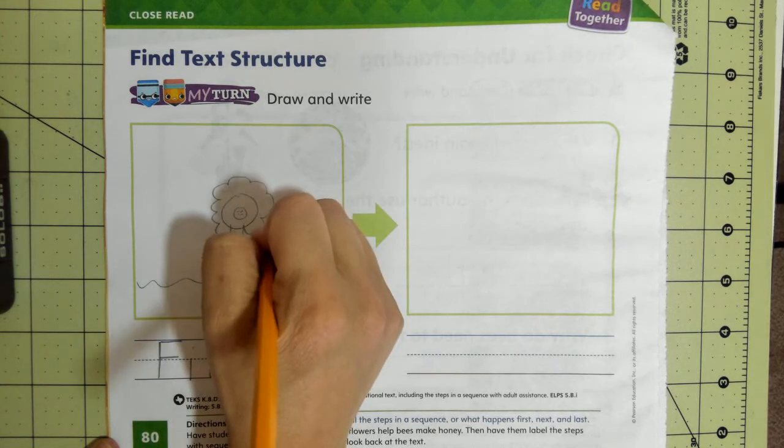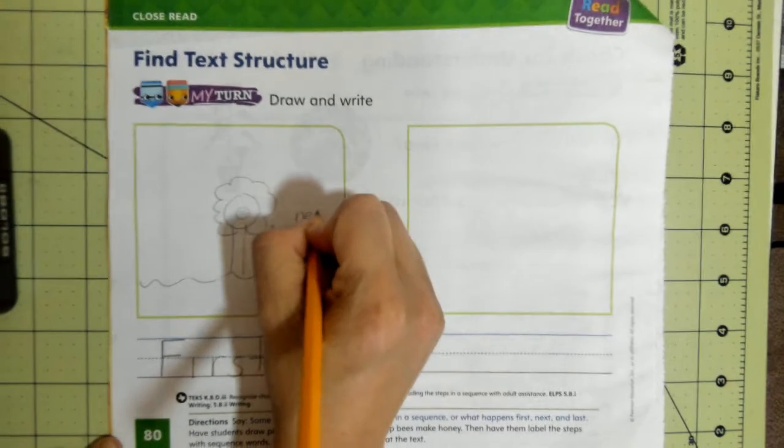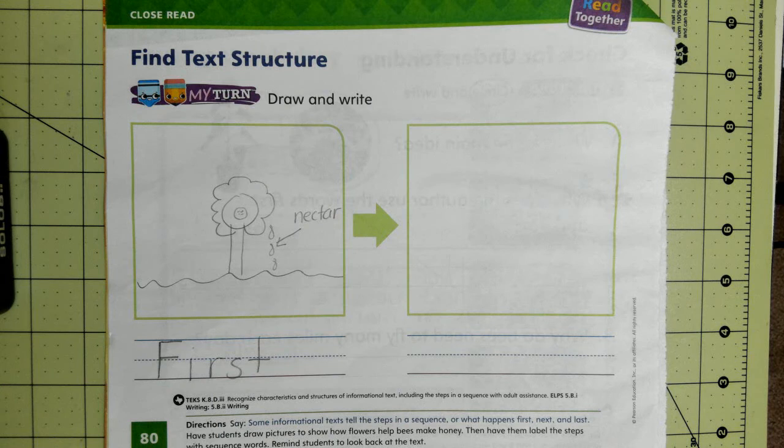Okay, and there's nectar. I'm going to draw this. It's not water, it's nectar. And I'm going to label it just so we know. So the first thing that happens is the flower makes the nectar.